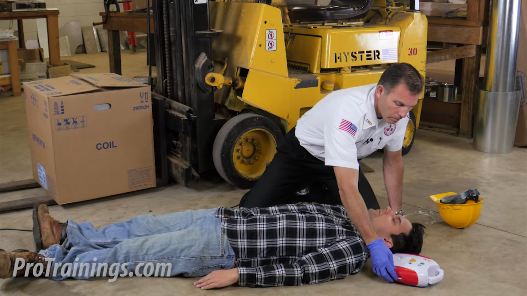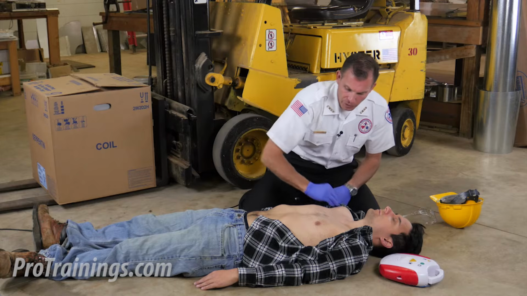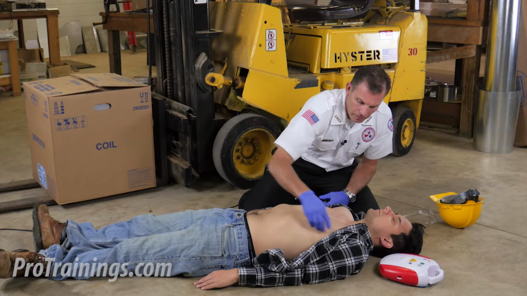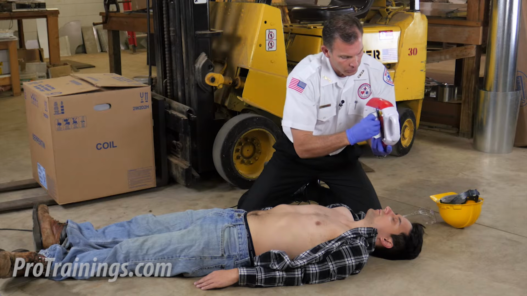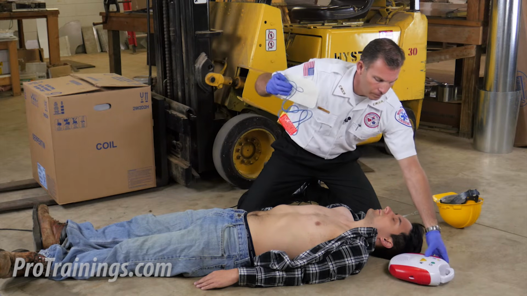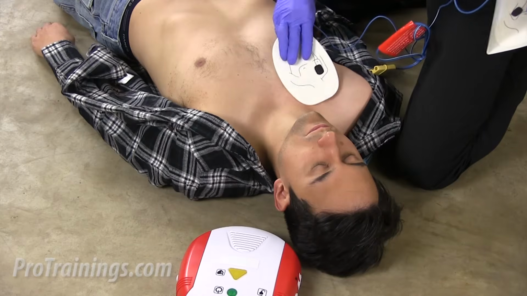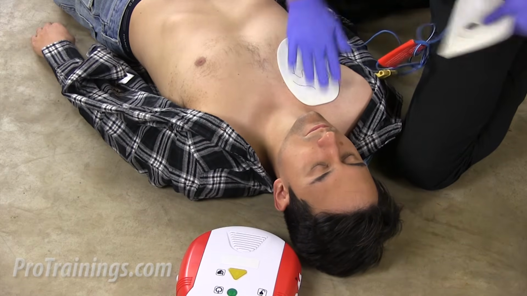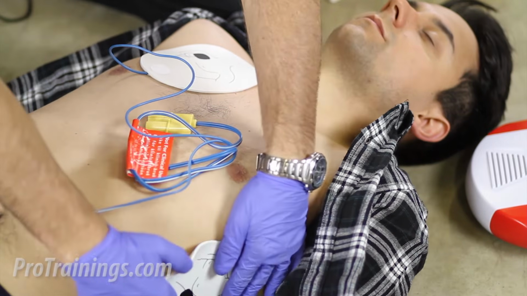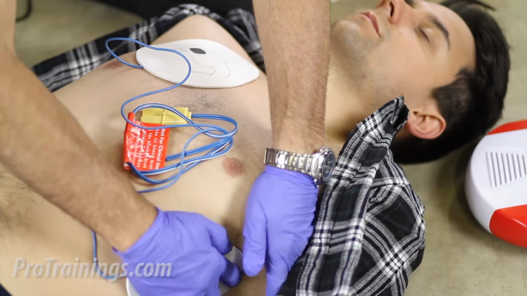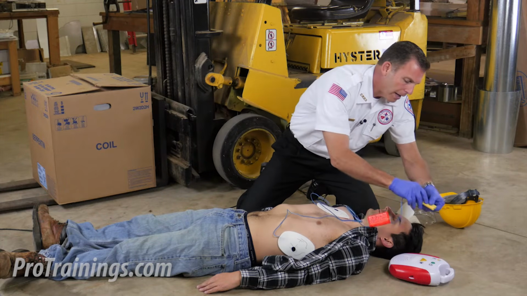Remove clothing from person's chest. I'm going to remove the clothing and dry off the skin where I need to put the pads. Attach pads firmly to person's chest as shown. I pull out the adult pads and I place the pads correctly: one above the right breast, one on the left mid-axillary, below the left breast. And now I plug in the pad connector.